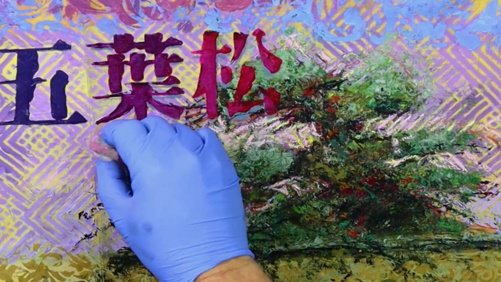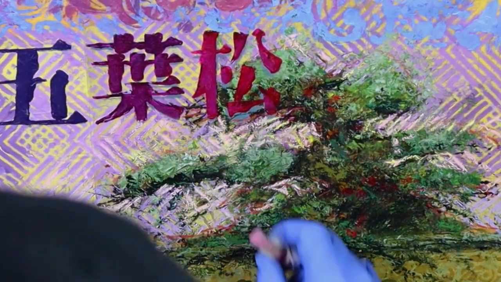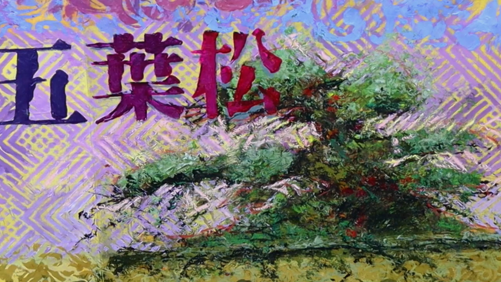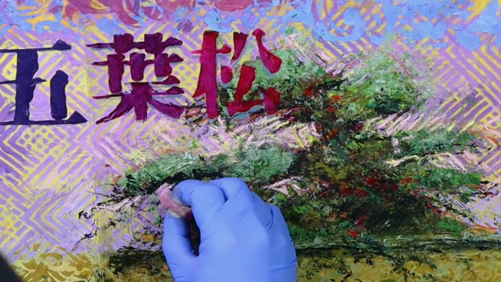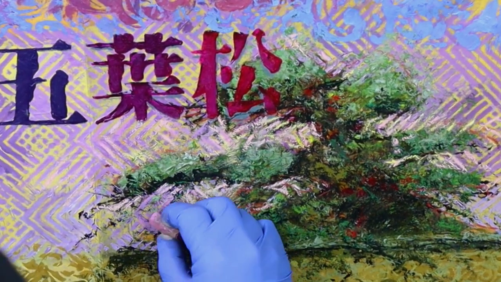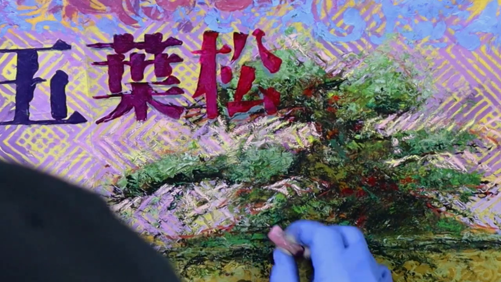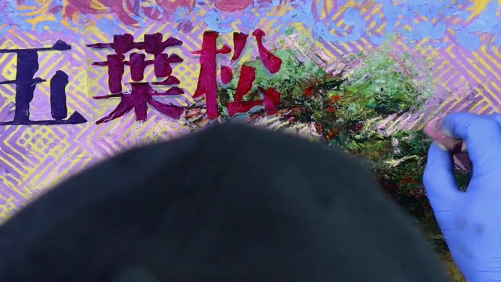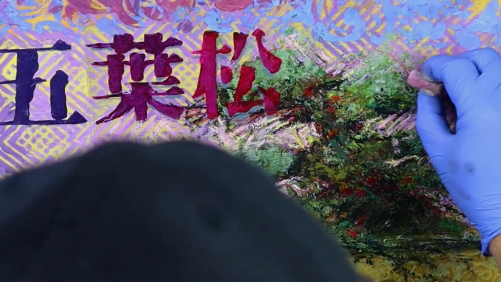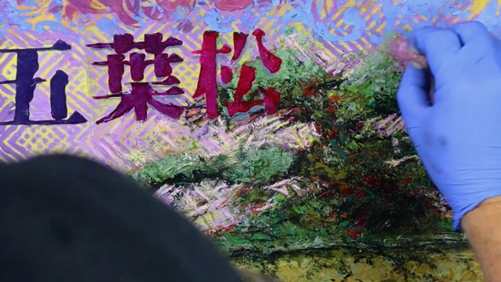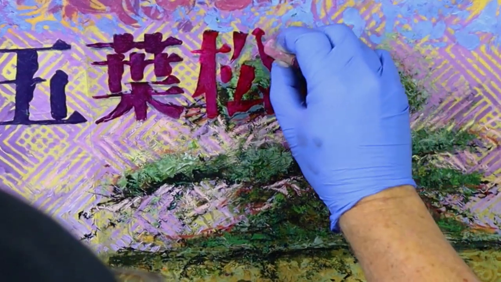Now, after this, I'm going to go and add some acrylic. So this is just the first part of bringing this image back out. And I love drawing. This gives me a little bit more control.